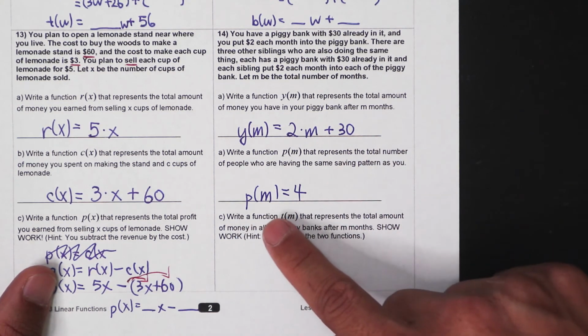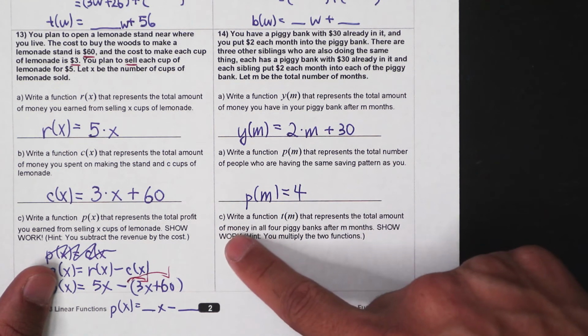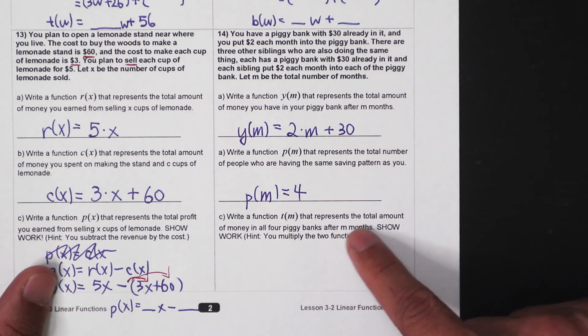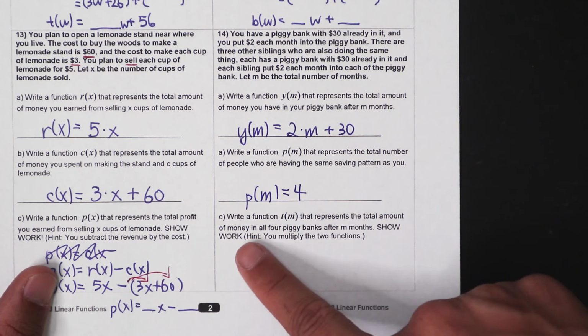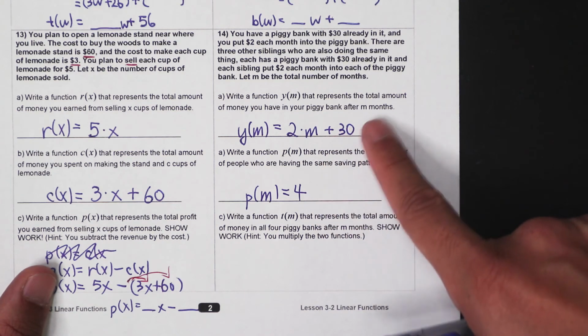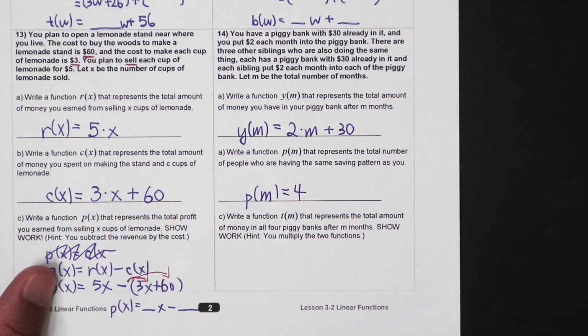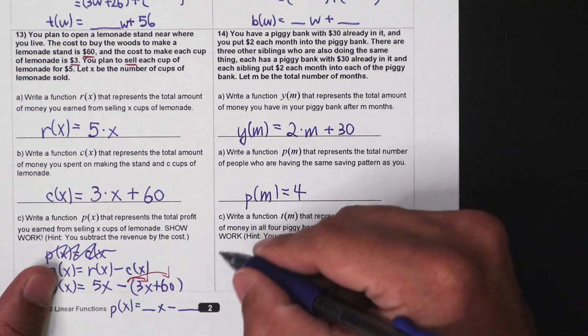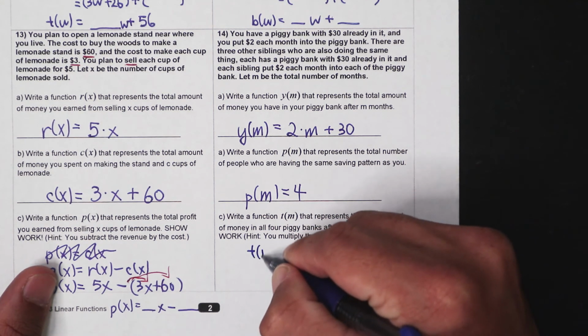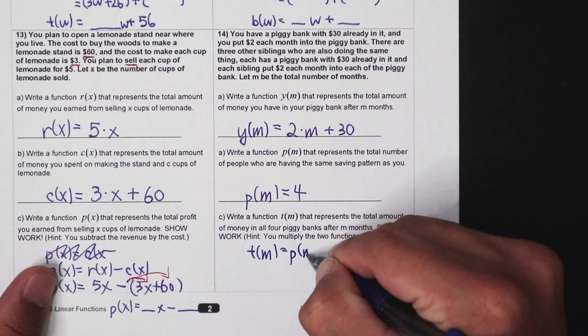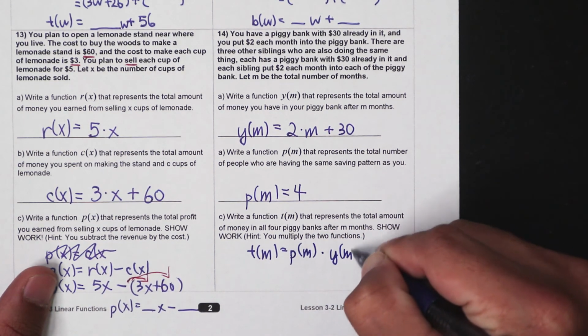Then at the end, you write the function T of M that represents the total amount of money in all 4 piggy banks after M months. And it says show work. Well, the hint is, to do that, don't you multiply, right? You have 4 people, each one doing the same thing. So don't you multiply them to find the total amount of money? So at the end, you have T of M is equal to P of M times Y of M.